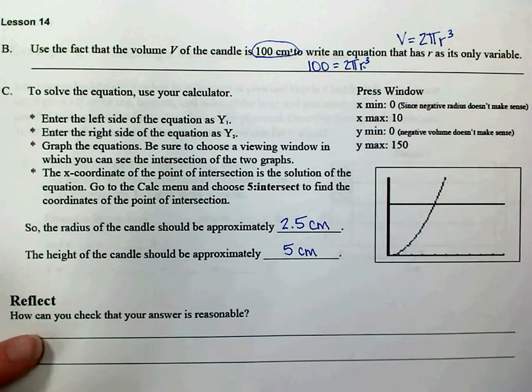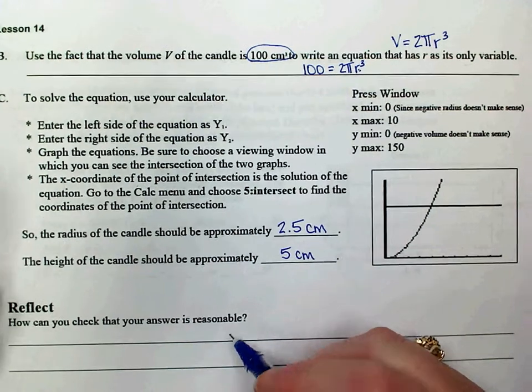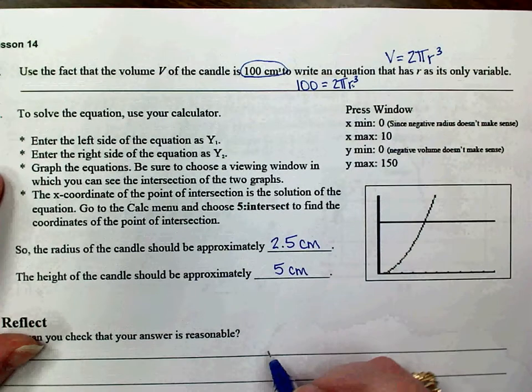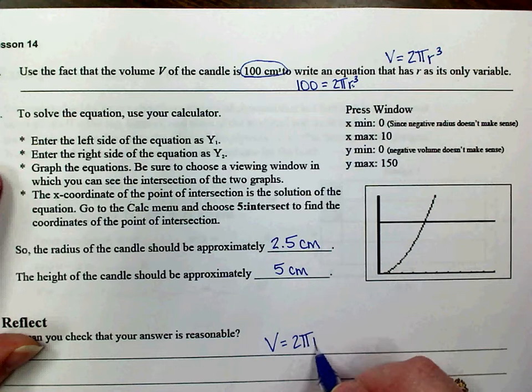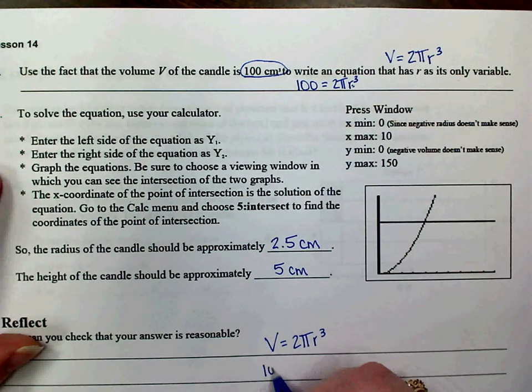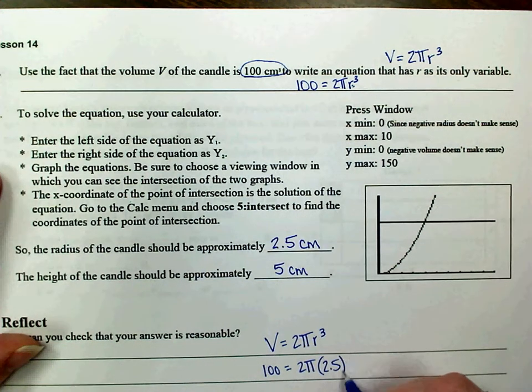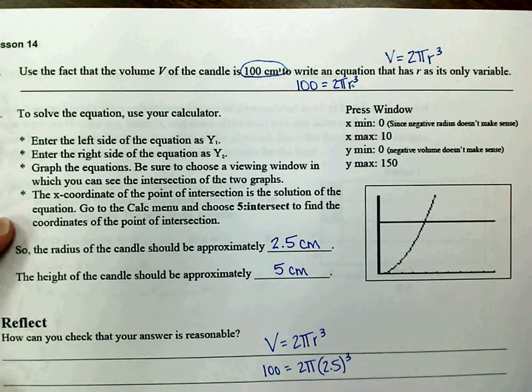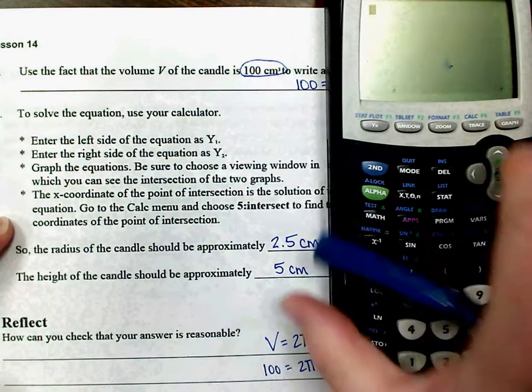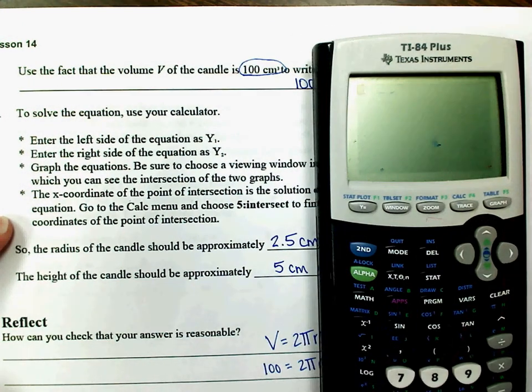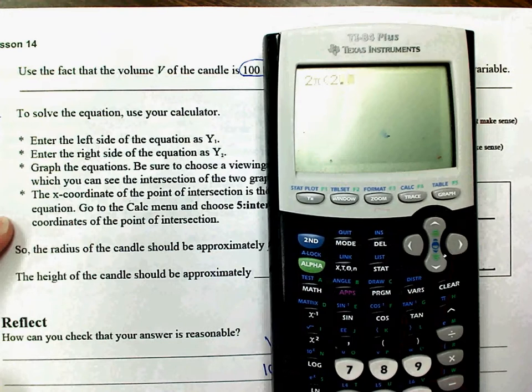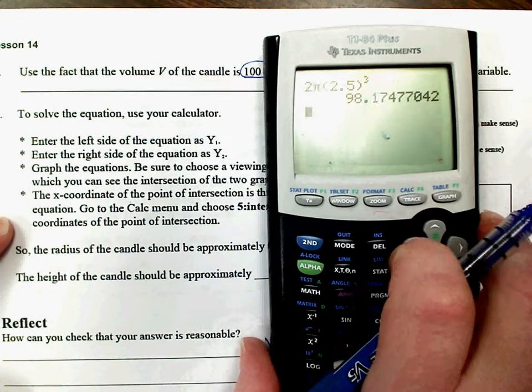Now, how can I check to make sure my answer is reasonable? I can go back to my volume formula. Volume equals 2 pi r cubed. I know the volume I want is 100. I can put in that value for the radius of 2.5 to make sure that that's a reasonable answer. So if I go in my calculator and I multiply 2 times pi times, I'll just put it in parentheses, the 2.5 to the third power, then I get 98.174 and so on.